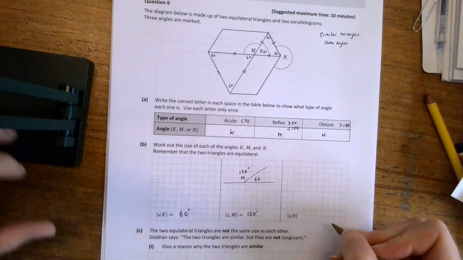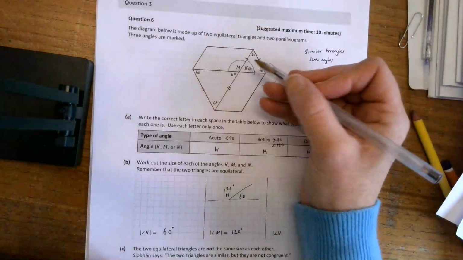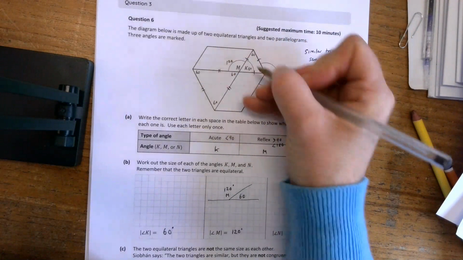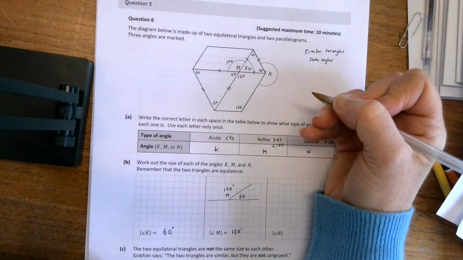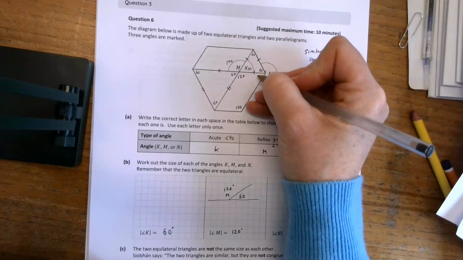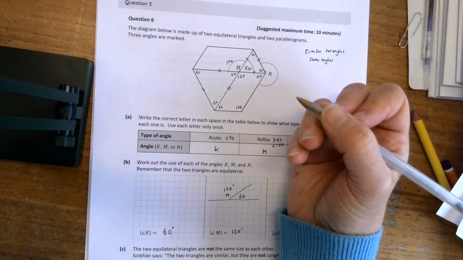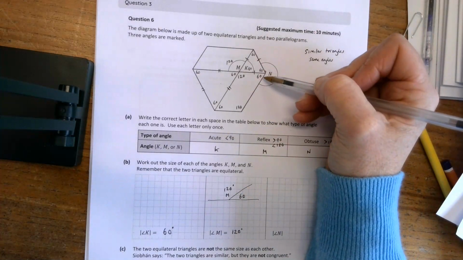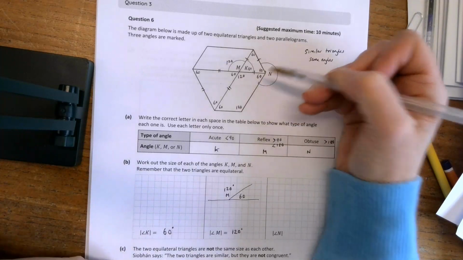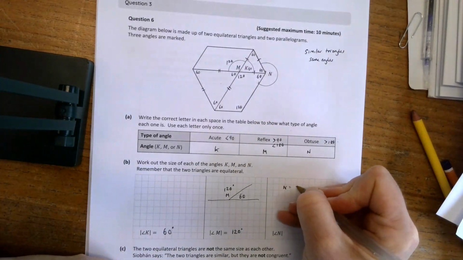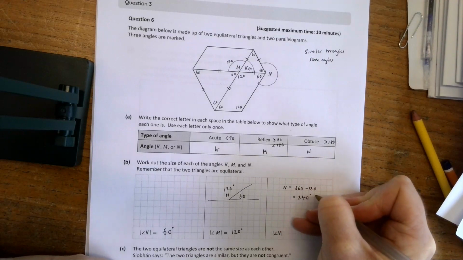So M is 120. And then N is a bit harder. So if M is 120, then this angle here is 120, and this angle here is 120, and in fact this angle here is 60, and this angle here is 60. Okay, so if that's 60 and that's 60, then altogether that's 120. So N is going to be 360 minus 120, which is 240 degrees.